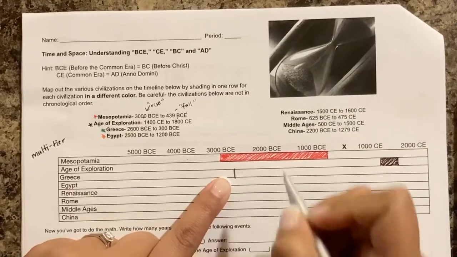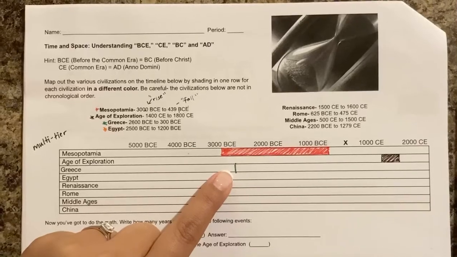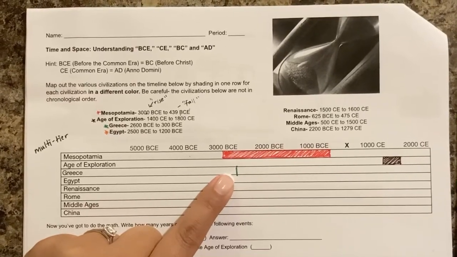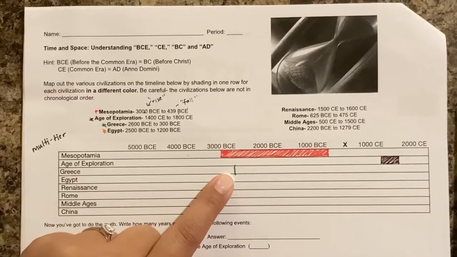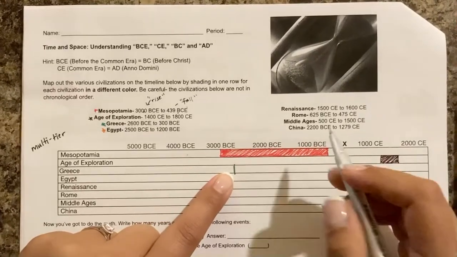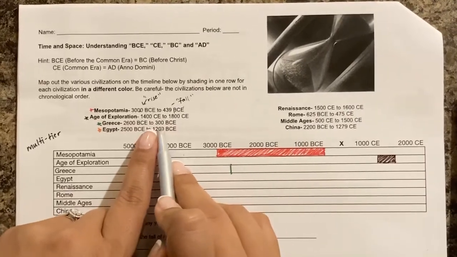Find that line. So you do have to do a bit of estimating here. So be confident with your estimations. You may want to do some of this in pencil first and then check in with me if you're not feeling super confident. And I can let you know before you color it in.